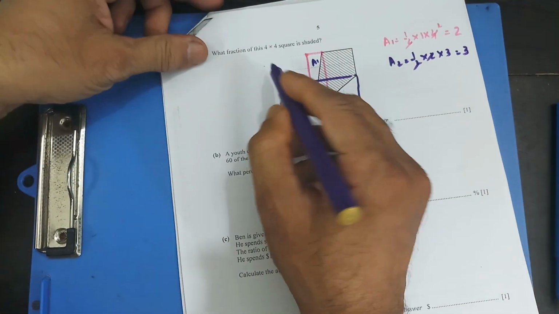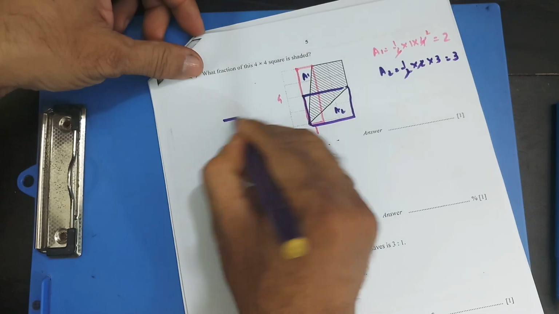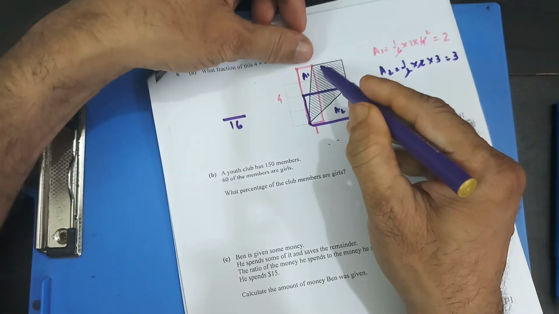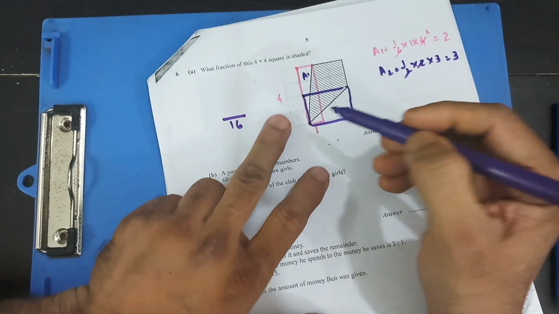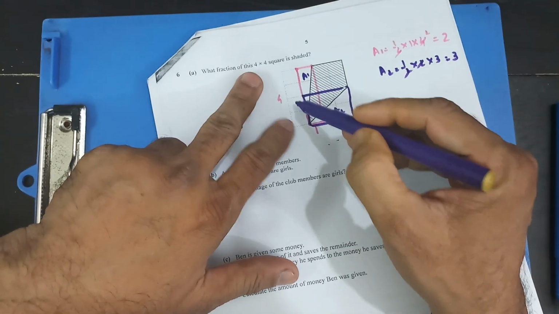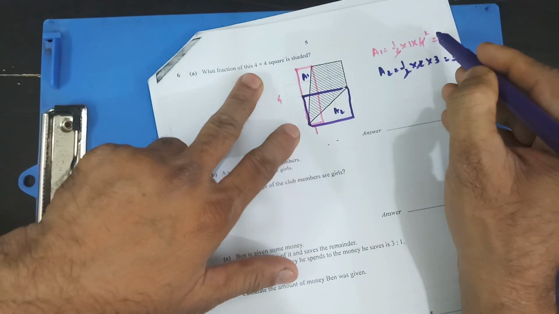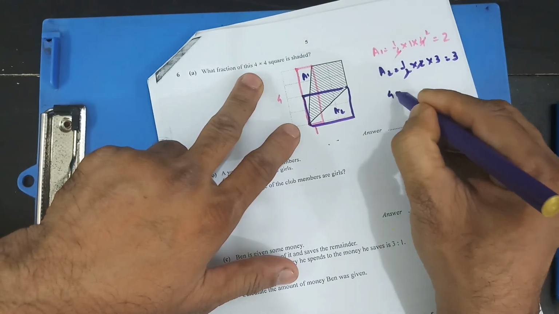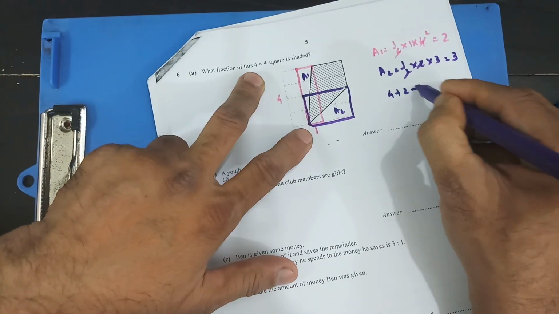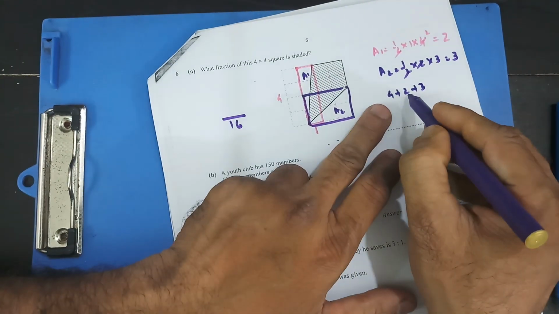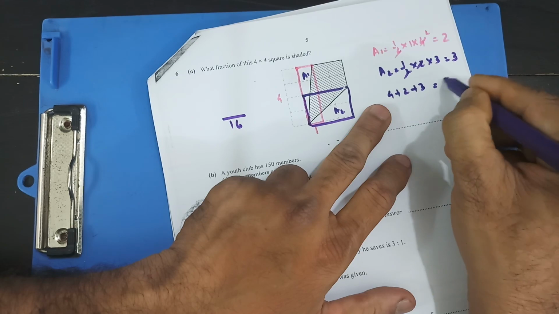Okay, now look at this, total is 4 by 4, that means 16. And how many parts are shaded? Okay, and look at this, how many are not shaded? Okay, I have 1, 2, 3, 4, and this is half of that, that's 2. So 4 plus 2, see that 2, and over here I have 3. Okay, so 4 plus 2 plus 3, that's gonna be 9.